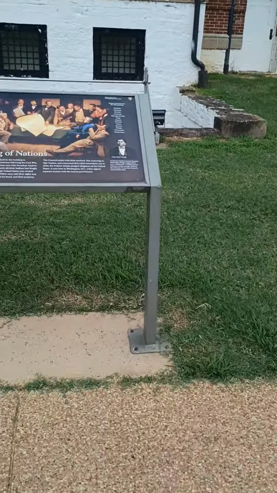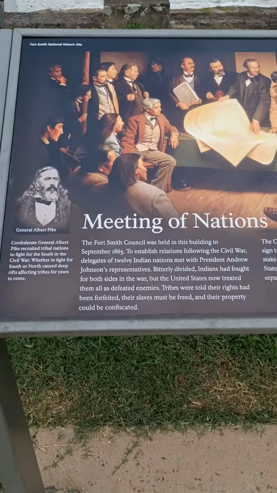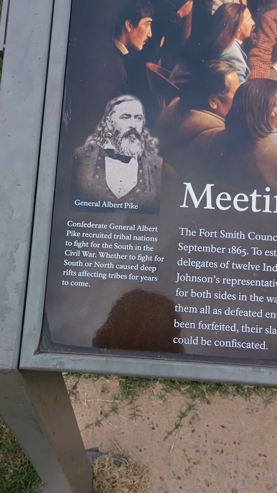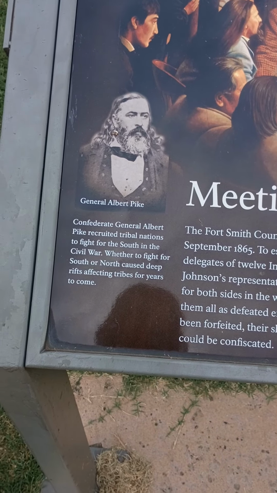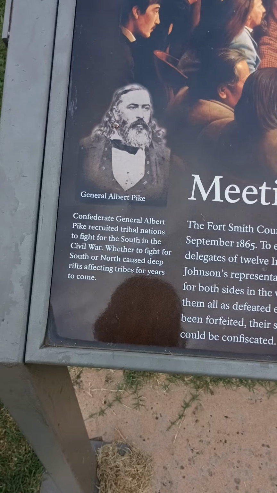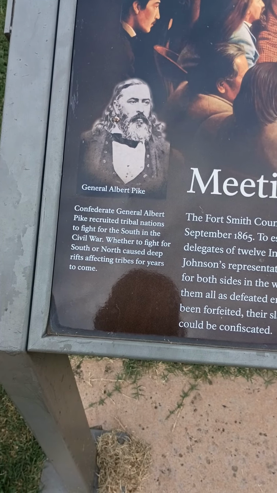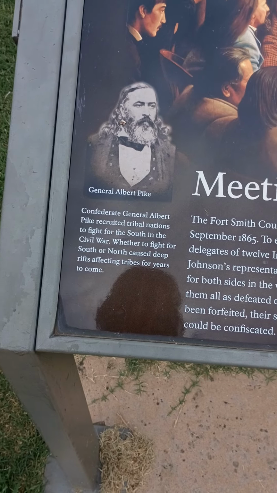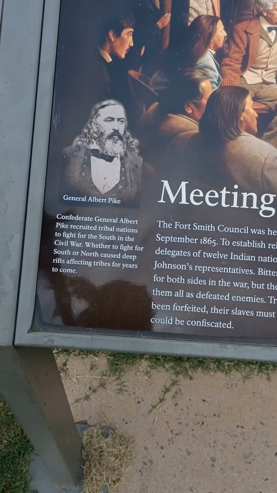But here is a sign of Meeting of the Nations. Confederate General Albert Pike recruited tribal nations to fight for the South in the Civil War. Whether to fight for South or North caused deep rifts affecting tribes for years to come.